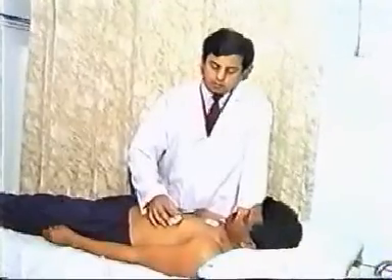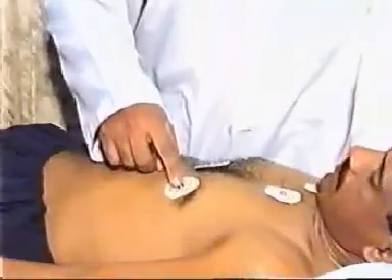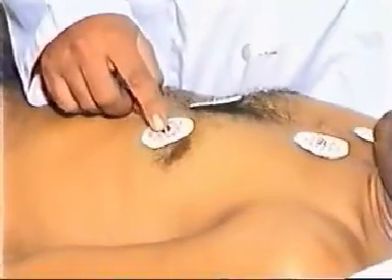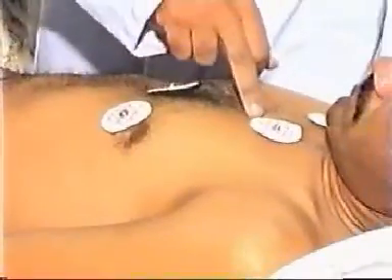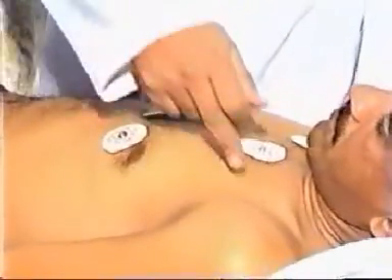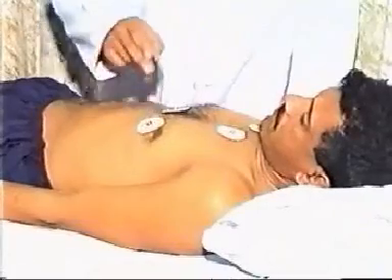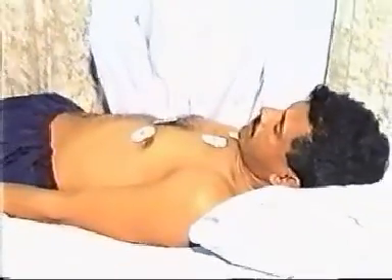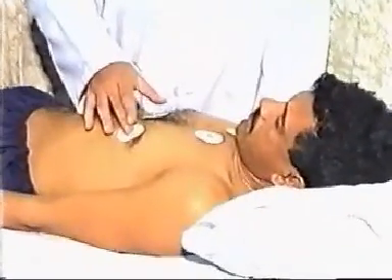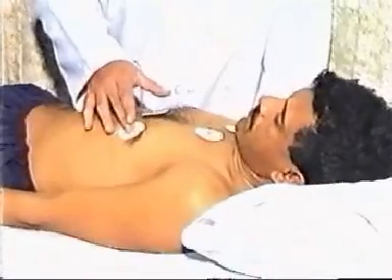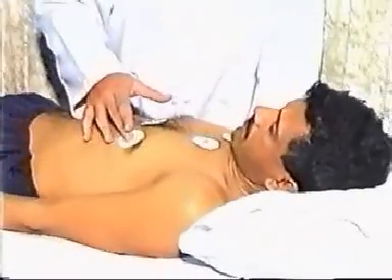You have the first area, which is the apex beat, and this is the area which is present in the fifth intercostal space, the midclavicular line, and this is the area where the first heart sound is best audible. This is also the area where you like to look for murmurs that are related to the mitral valve.